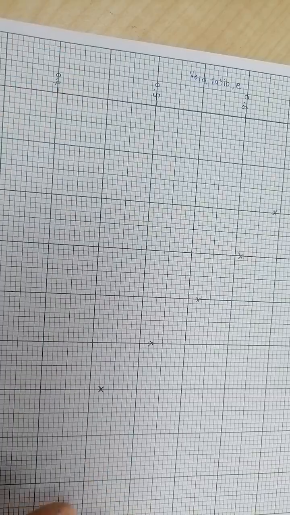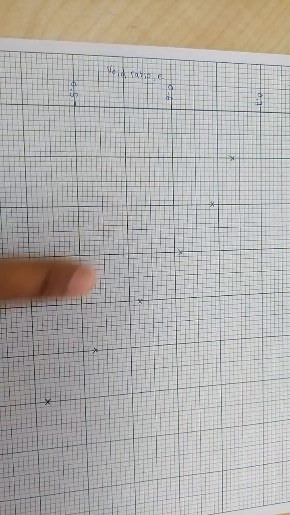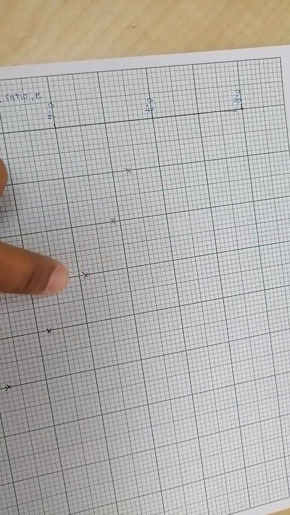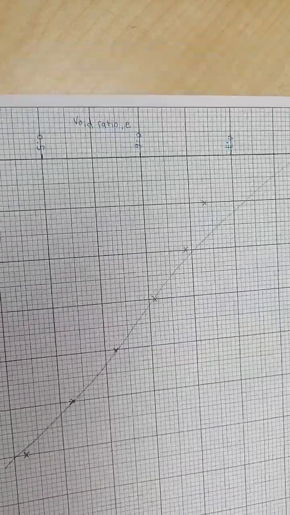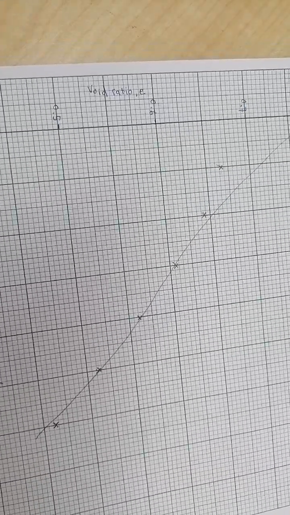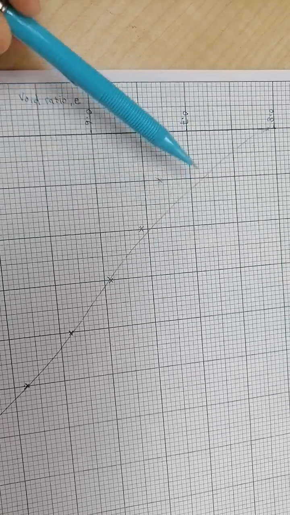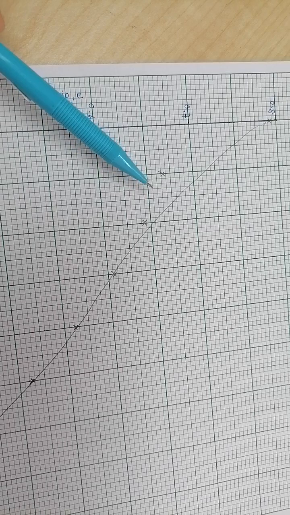Now we have all the points, so we just want to connect all the points together with a line. You don't have to connect all the points, but you draw the best fit line.